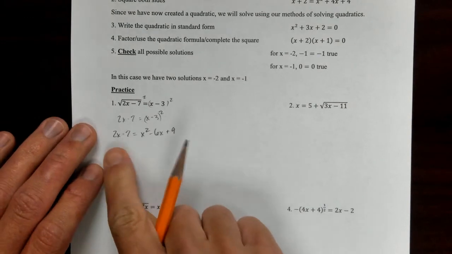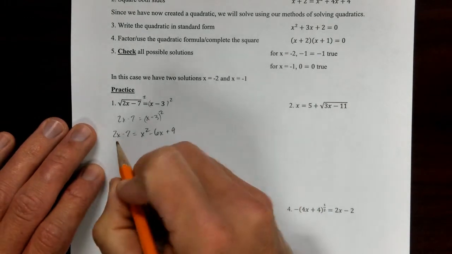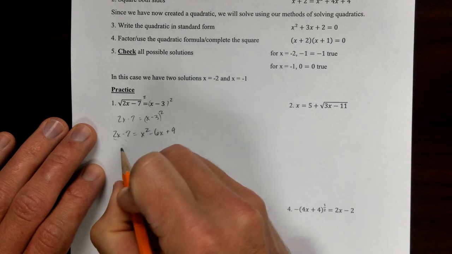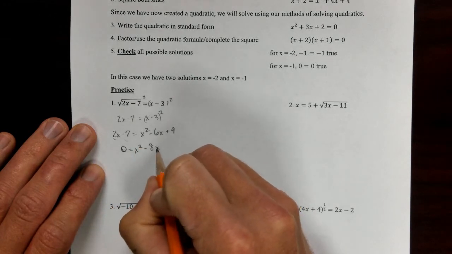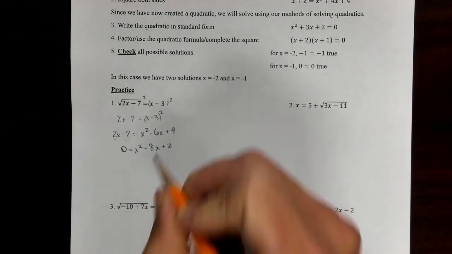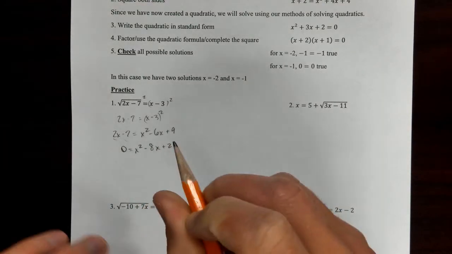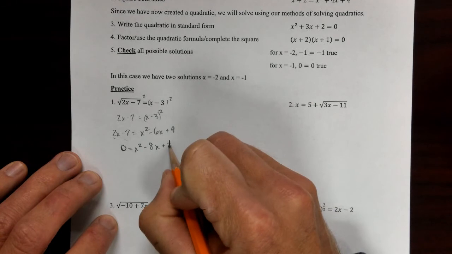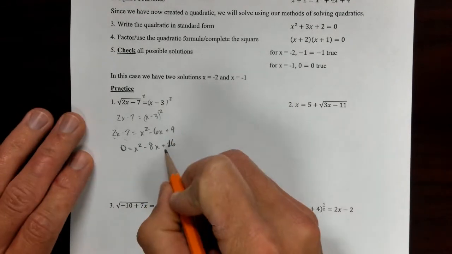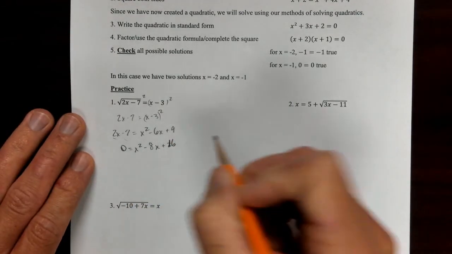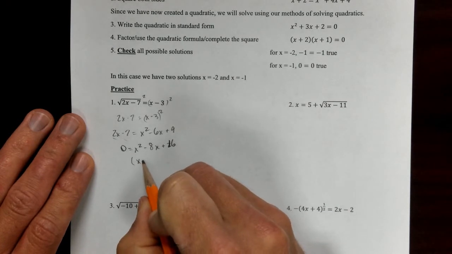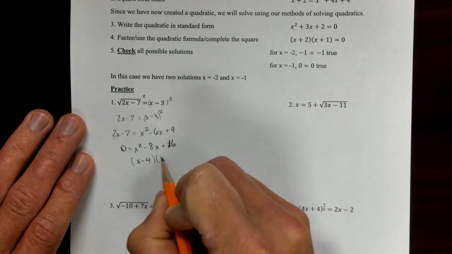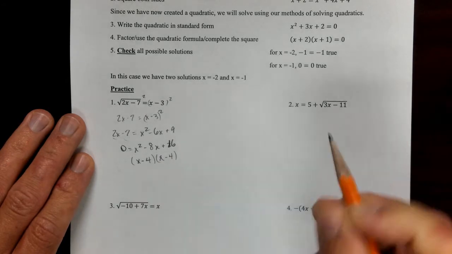Now, once again, I need to zero out a side, right? So I'm going to move this 2x over here. I'm going to move the 7 over here. I've got 0 equals x squared minus 8x plus 2. Sorry, plus 16. 9 plus 7 is 16. All right, so now we're looking to factor this if possible. Well, it just so happens that this is factorable. This is x minus 4, x minus 4.